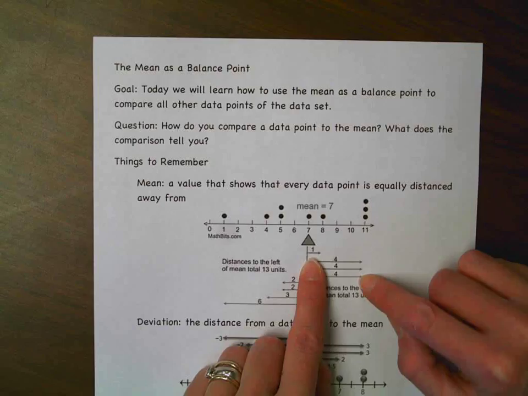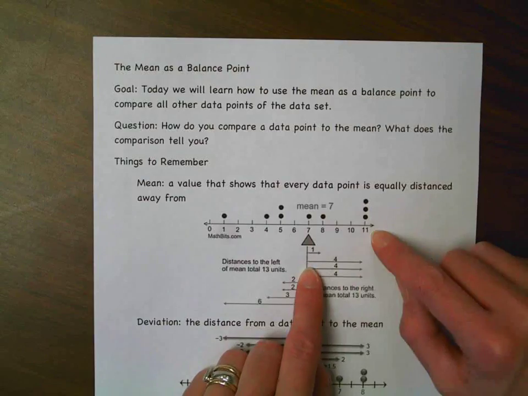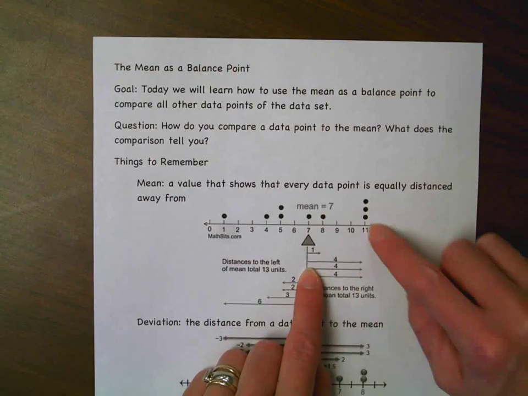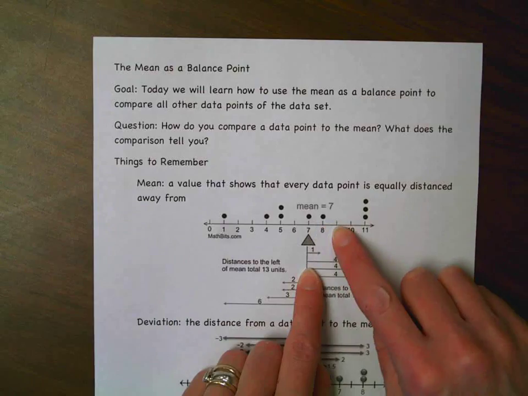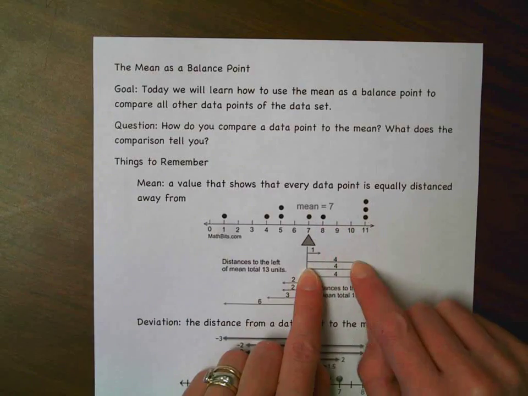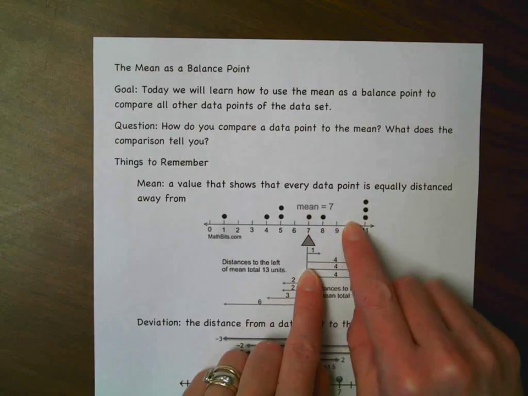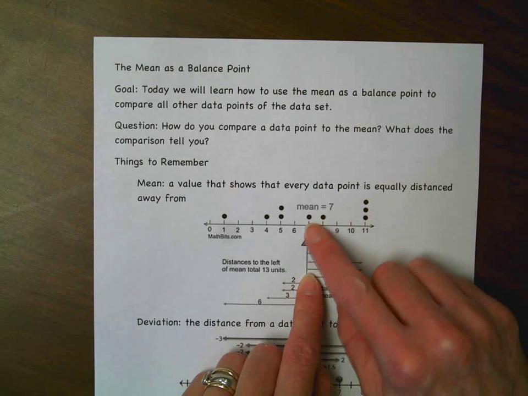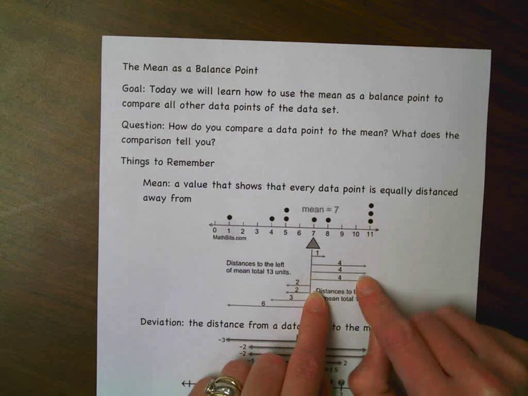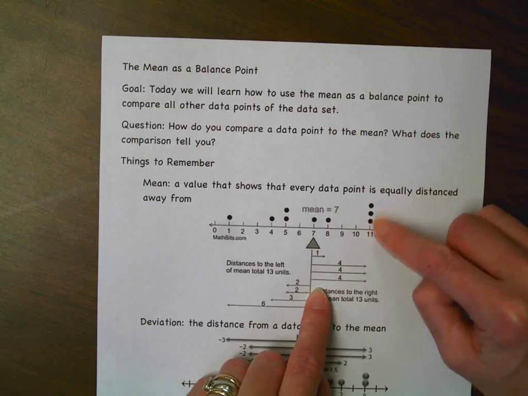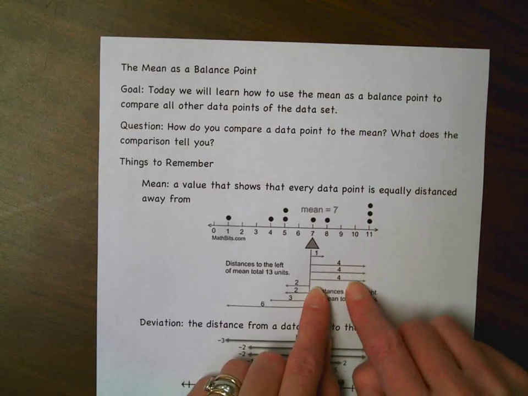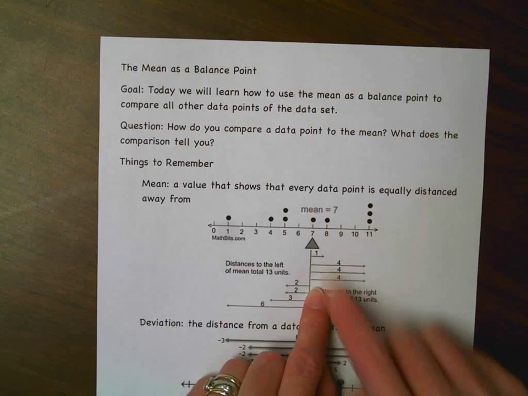Now we're going to go to 11, and it happens 3 times. How many hops away from the mean is 11? We'll count them: 1, 2, 3, 4. 4 hops for the first one. 1, 2, 3, 4, 4 hops for the second one. 1, 2, 3, 4, 4 hops for the third one. Since there are 3 11s, we know that they are each 4 hops away from the mean.